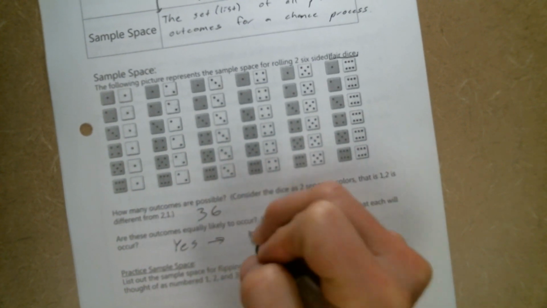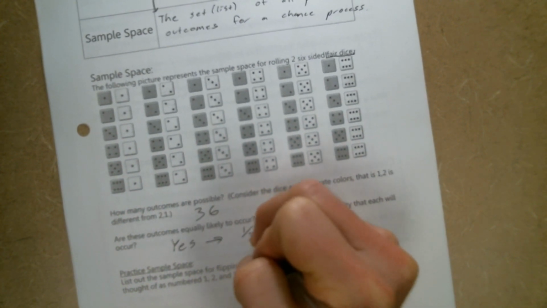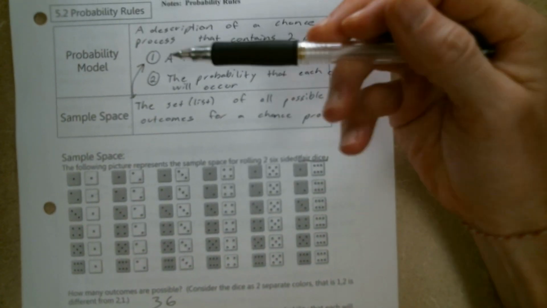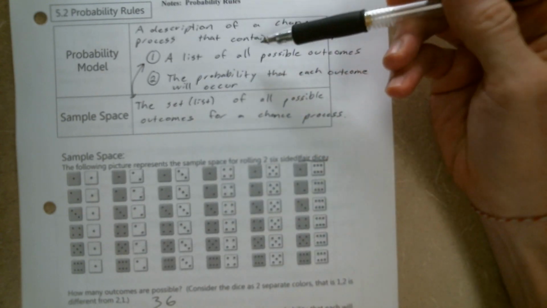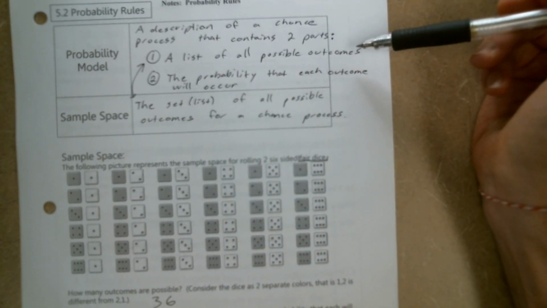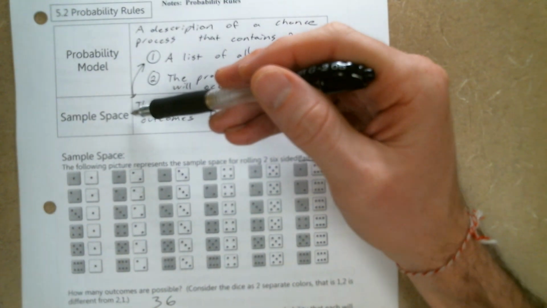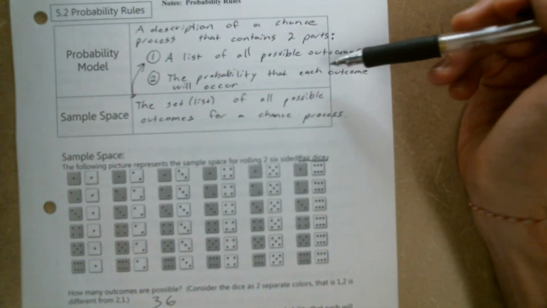Yes, and the probability that each one is going to occur is 1 out of 36. Again, nothing overly complicated, just getting familiar with these two terms so that if I ask for a probability model, you understand that you're listing out all the outcomes, which is called the sample space, and you're listing the probability that each of those outcomes will occur.